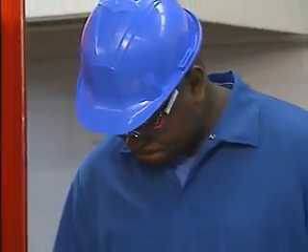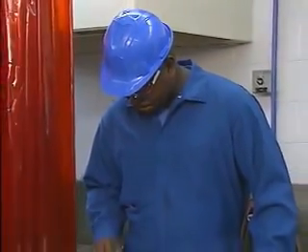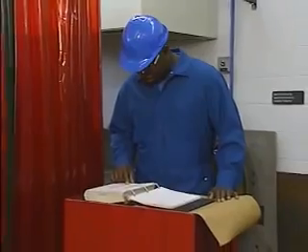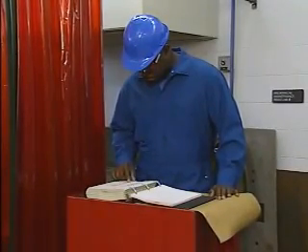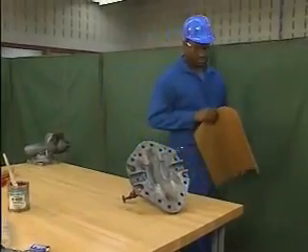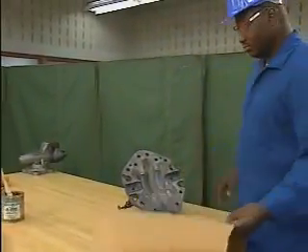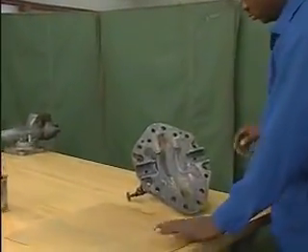First, the mechanic must verify that he has the correct gasket material. He refers to the pump manufacturer's manual for information about the gasket material that should be used. After the mechanic obtains the correct gasket material, he must accurately cut a gasket to fit the shape of the sealing surfaces.